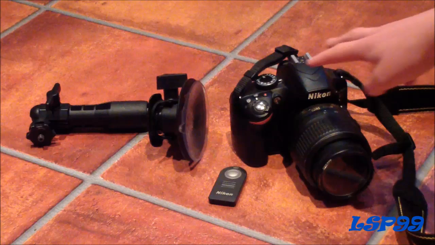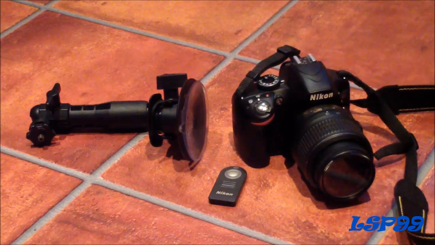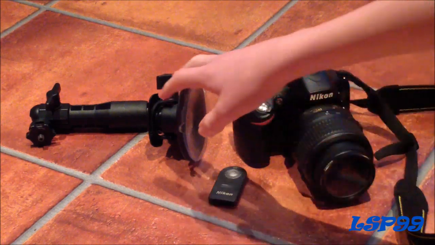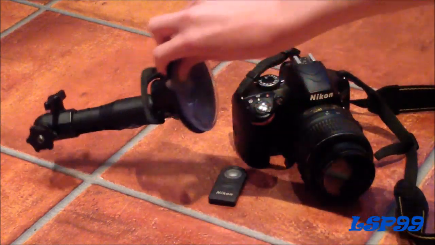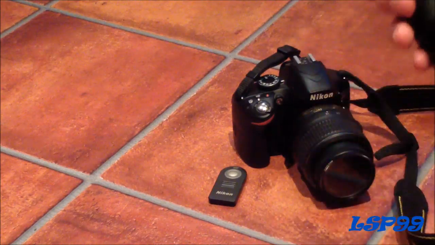Okay, so the first thing we're going to need is a camera which allows us to change the shutter speed. For this I'm going to be using my Nikon D3200 DSLR camera, and with it I'm going to be using the standard 18 to 55mm lens for wide angle viewing. Also I'm going to need a tripod of some kind, but because I'm going to be doing my photos from the window, I'm going to use this suction cup tripod which allows me to stick my camera nicely to the window.